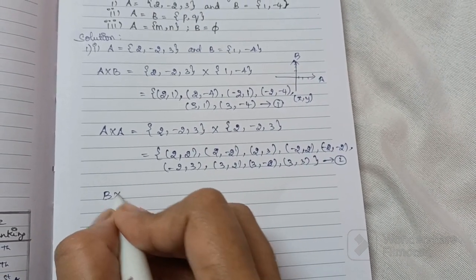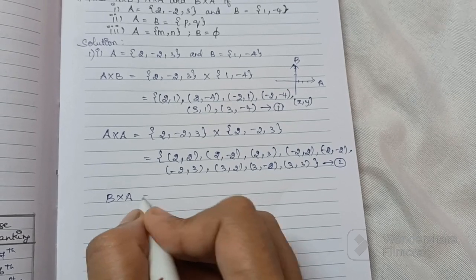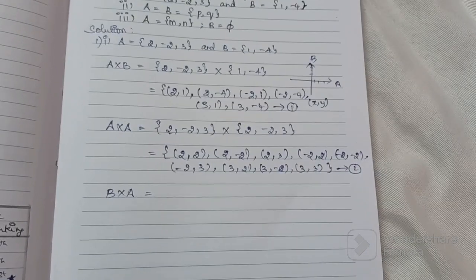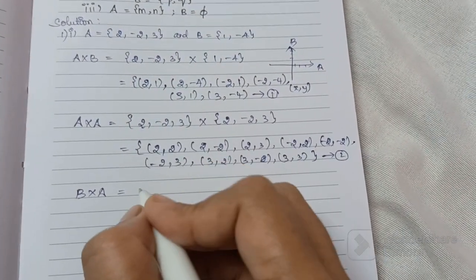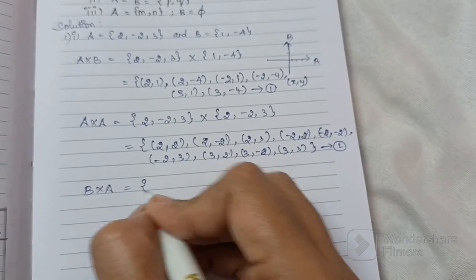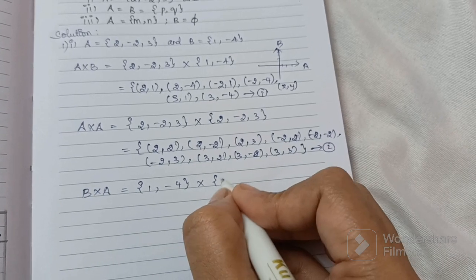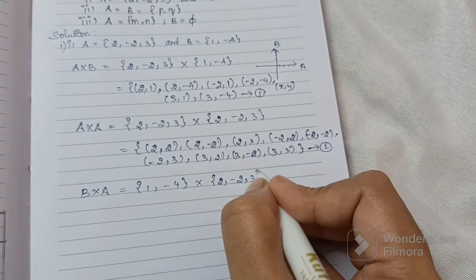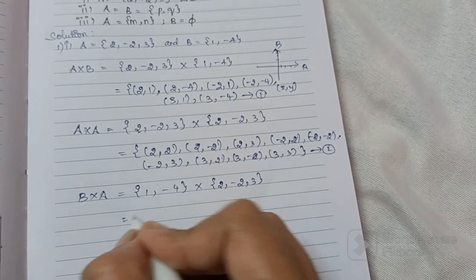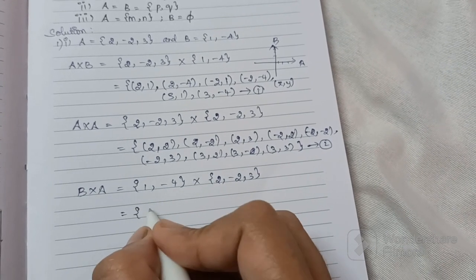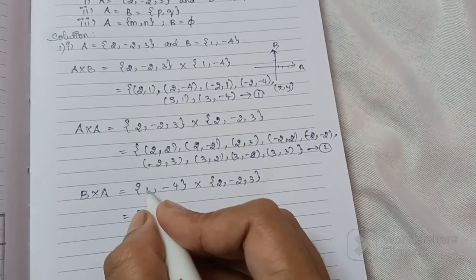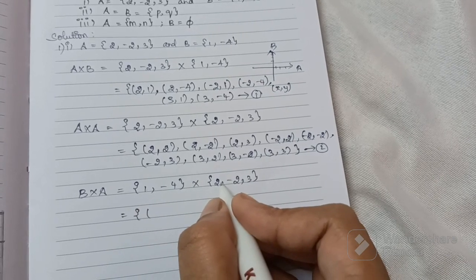Then they are asking to find B cross A. So B cross A is nothing but B set, 1, minus 4, cross A set, 2, minus 2, 3. So this would be your x and this would be your y.